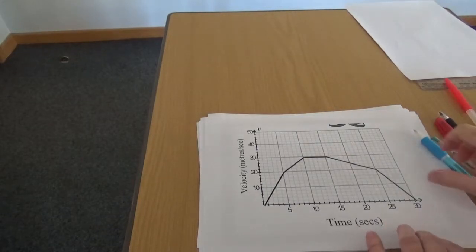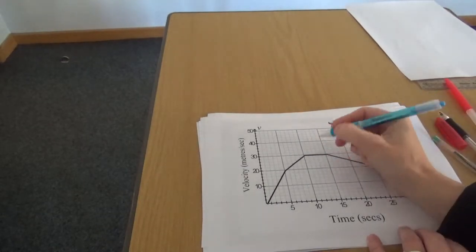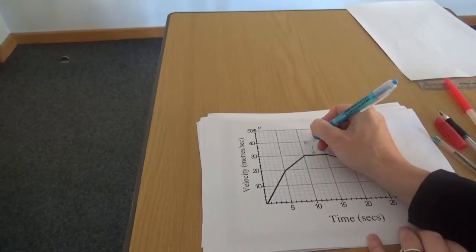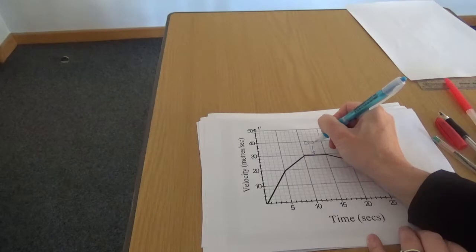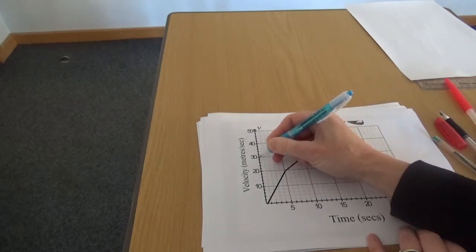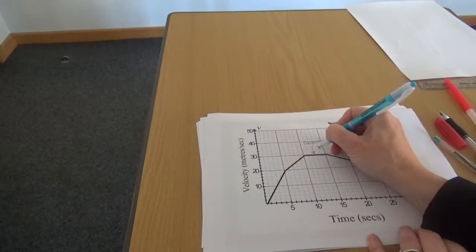This is a velocity time graph. So the horizontal part of a velocity time graph is constant velocity. And we can just read it off the scale that it's doing 30 meters per second.